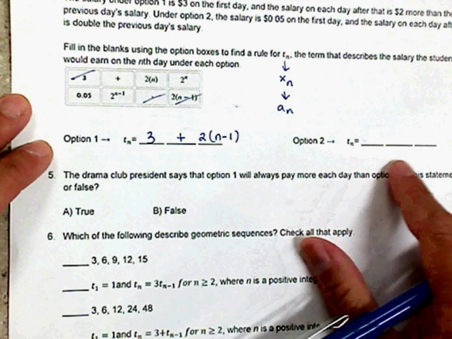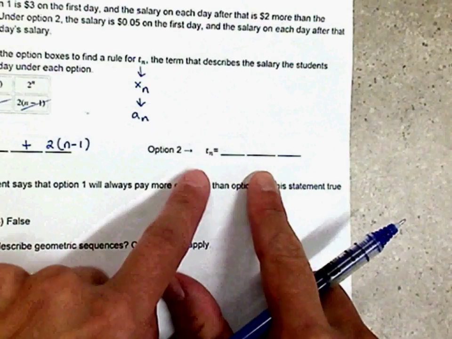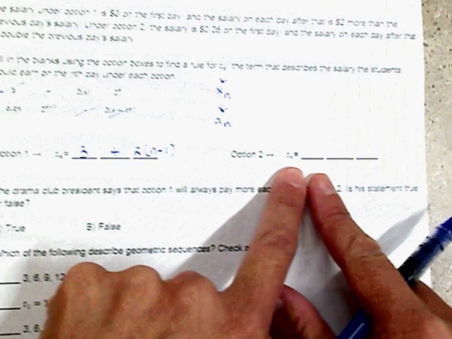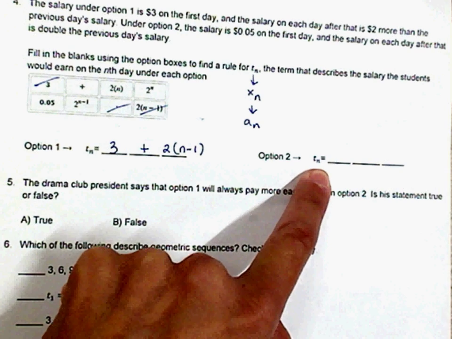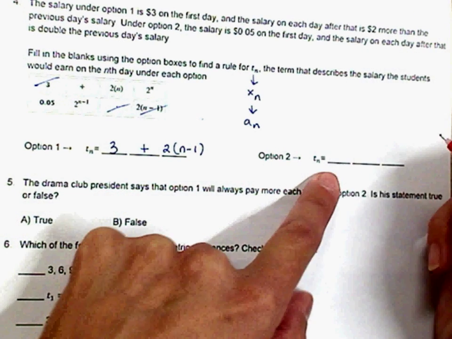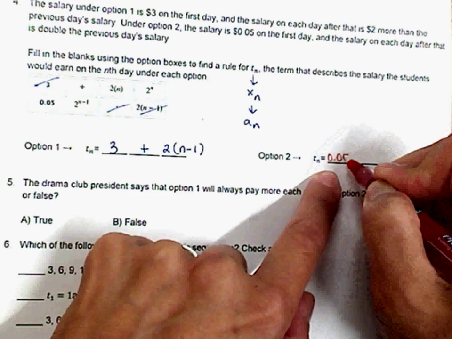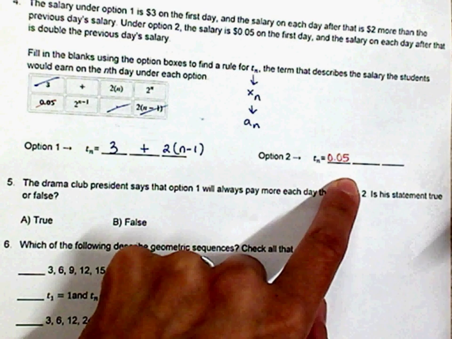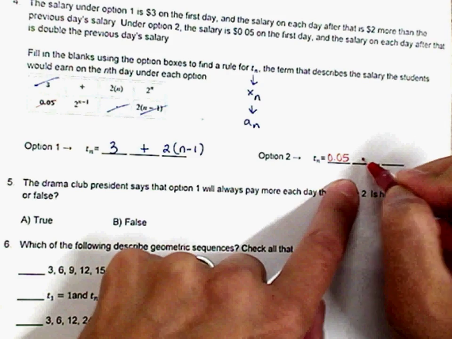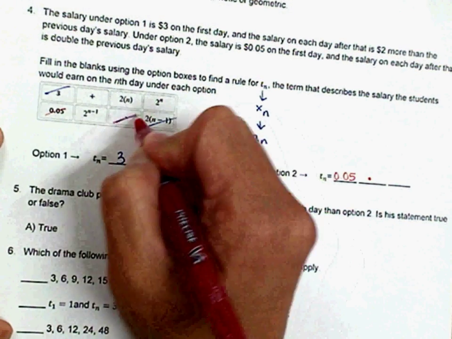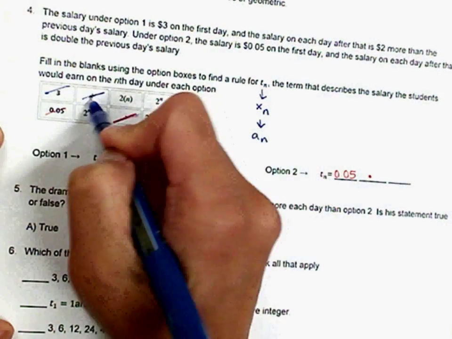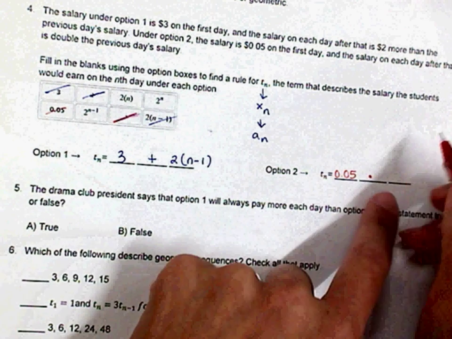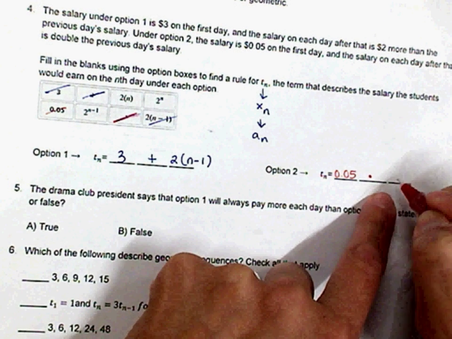All right. Option 2. What do I fill in next? 0.05. Good. Okay, what goes next? Oh, not plus. Sorry. Should be a dot. I got the wrong one. Times. My fault. Okay, what goes next? 2.